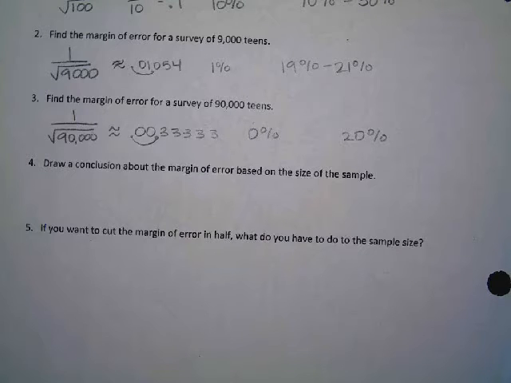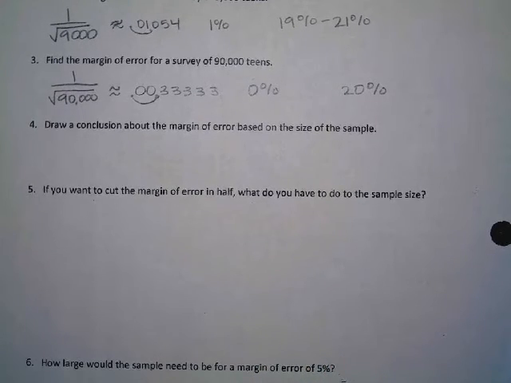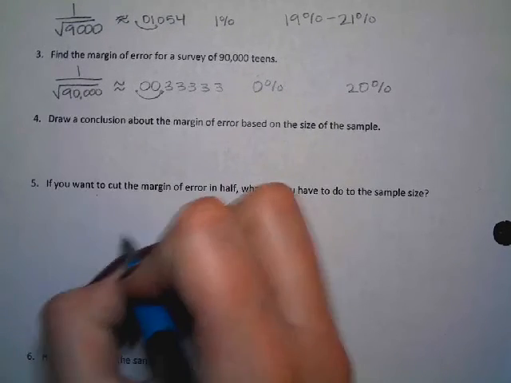If you have a sample of 2 people, that's not as accurate as a sample of 1 million. A sample of 1 million would be fairly accurate. All right, so take a moment, write an answer to number 4 in your own words. I should see you writing.